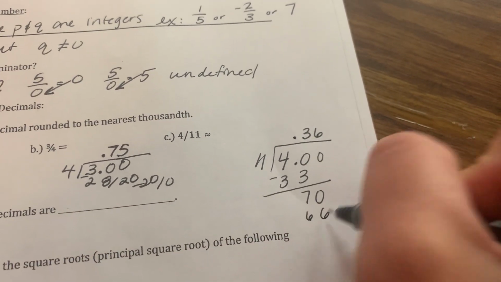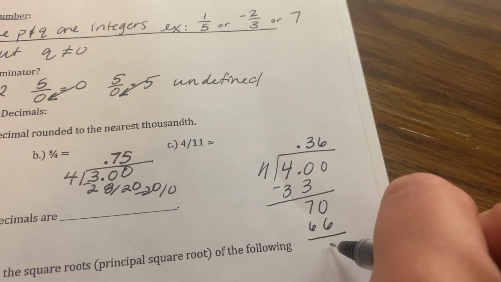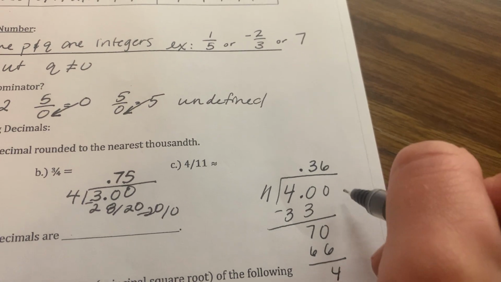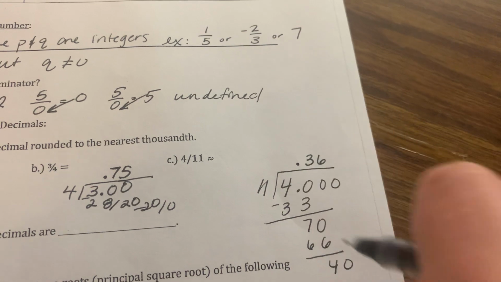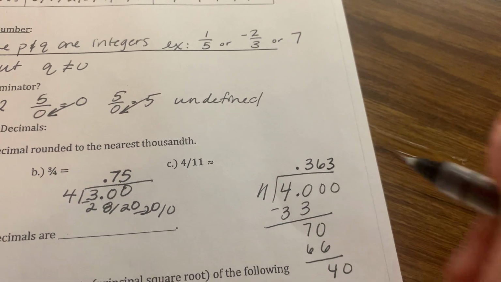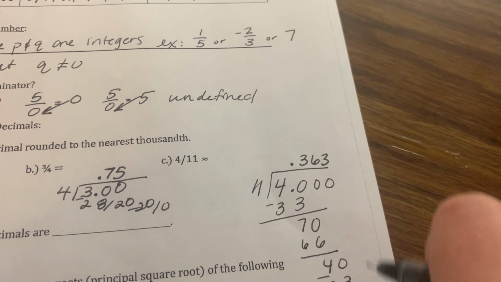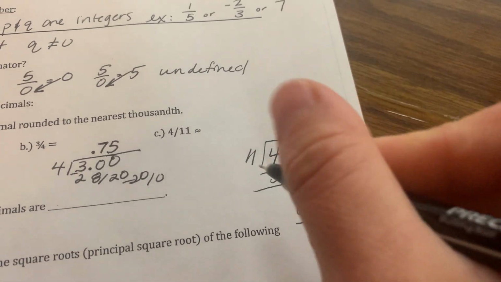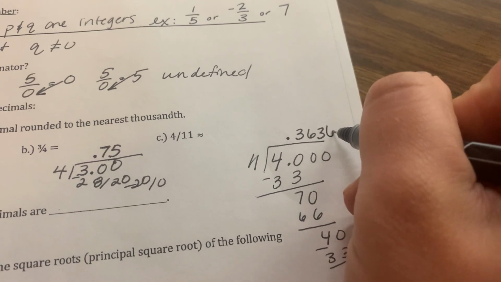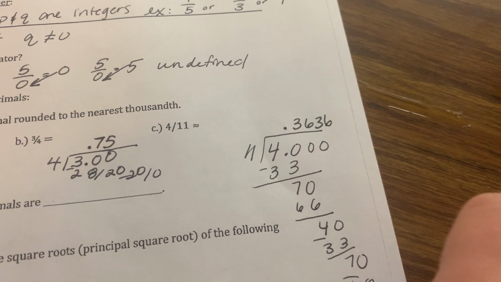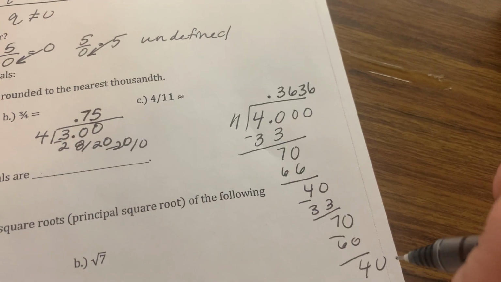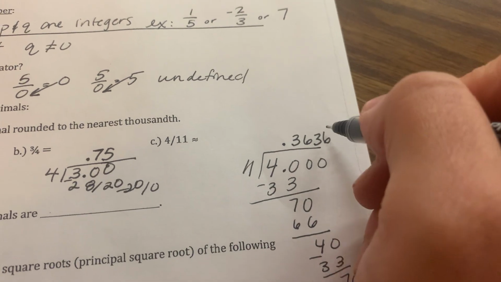We get 66. Subtract, you're gonna get 4, bring down the 0. Can 11 go into 40? Yep, 3, 33. Subtract, you get 7, bring down the 0. Can 11 go into 70? Yes, 6. 66, subtract, I see a pattern. It's gonna be back and forth, and we're gonna get 3, 6, 3, 6, 3, 6.